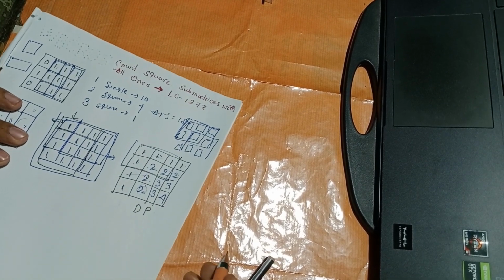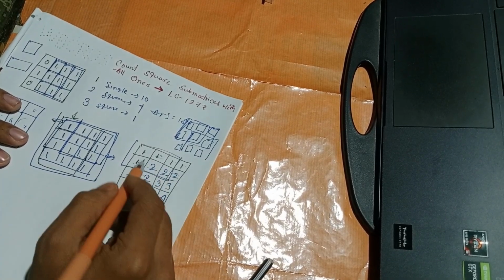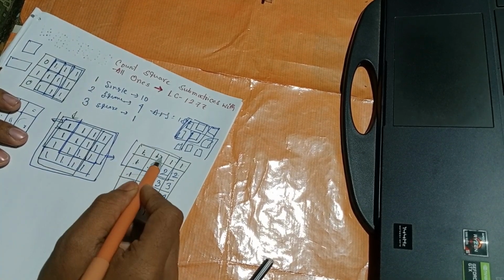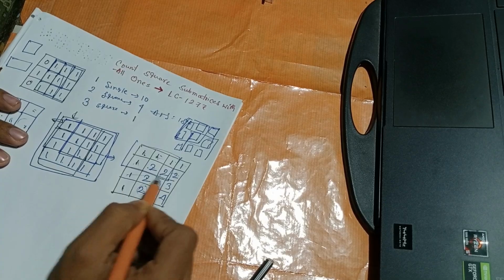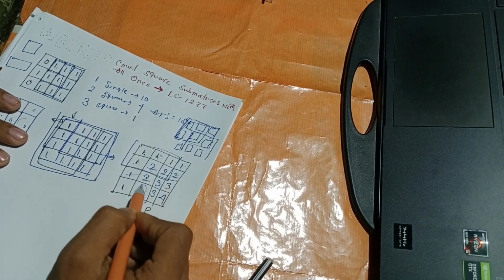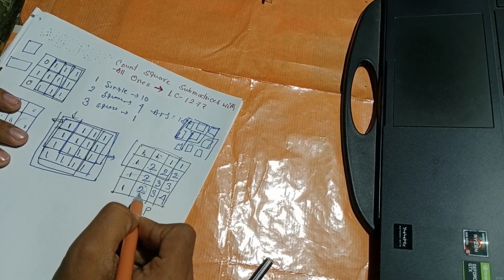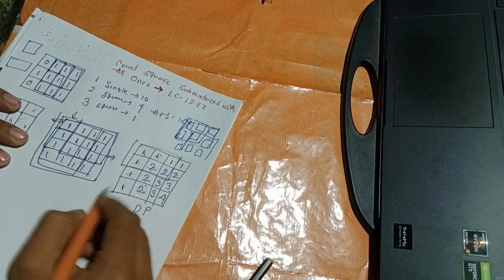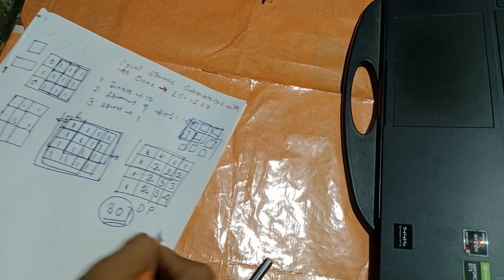So when you calculate, what you do, you only sum up the dp values. So 1 plus 1 is 2, 3, 4, 5, 6, 7. Okay, 7 and 6 is 13, 13 and 2 is 15, 15 and 6 is 21, 21 and 2 is 23, 23 and 3 is 26, and 30. So total 30 squares I have. Okay, this is my answer.